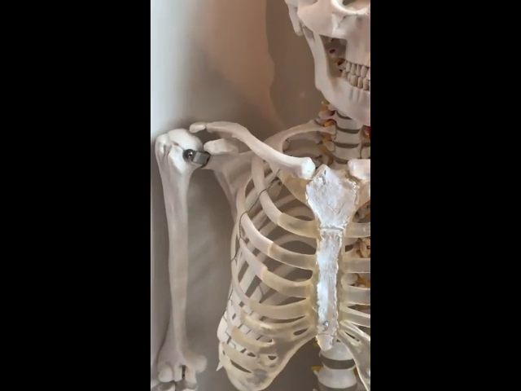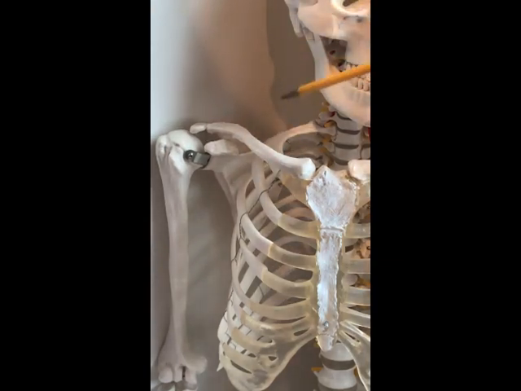So fractures of the clavicle, the main mechanism of injury are either falling directly onto the shoulder, falling on an outstretched hand, or having a direct blow to the clavicle. Now, the most common fracture site is the middle third, this part right here, where the change in curvature happens. And the change in curvature creates an area of increased susceptibility to breaking, okay?